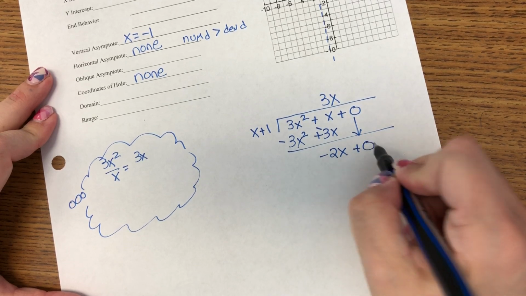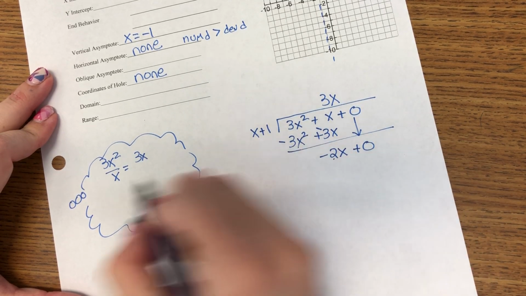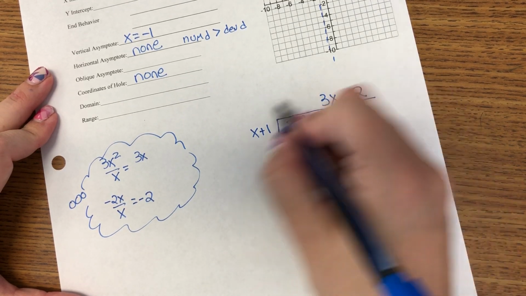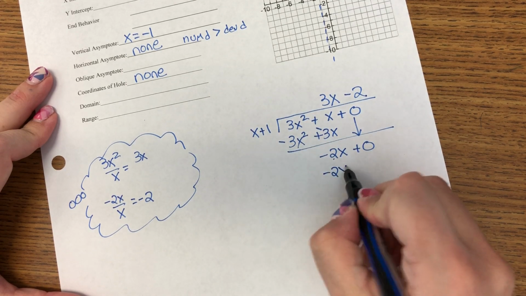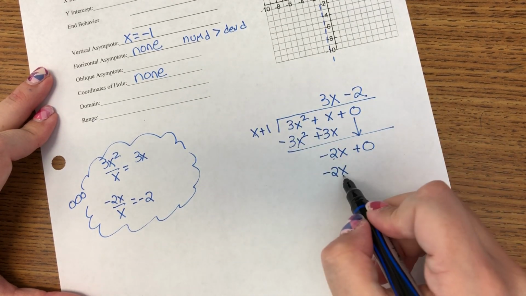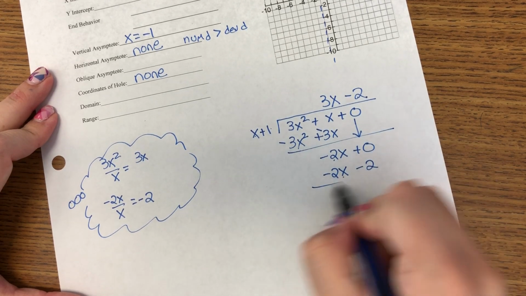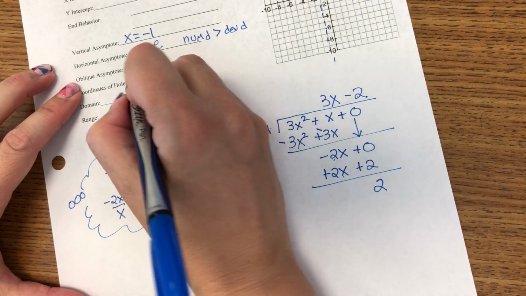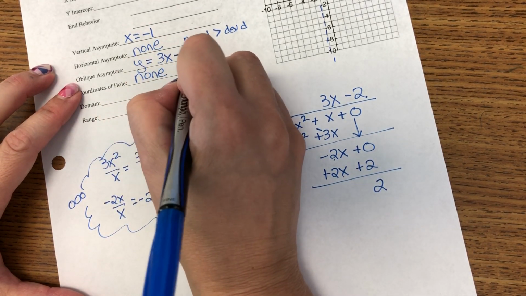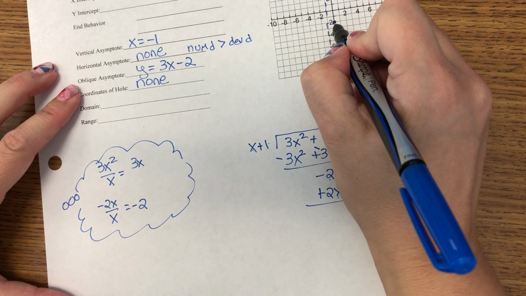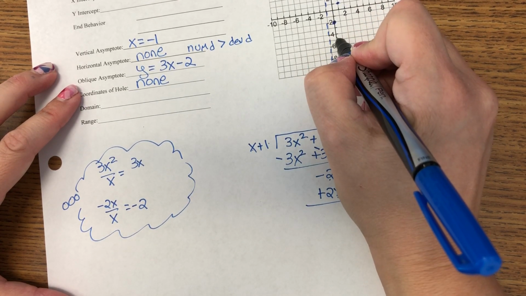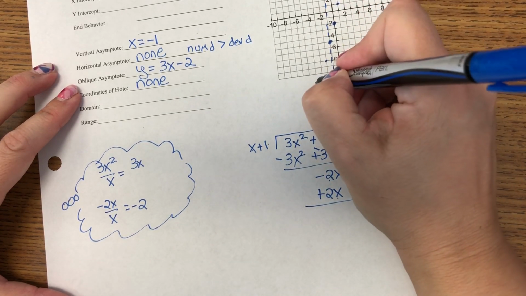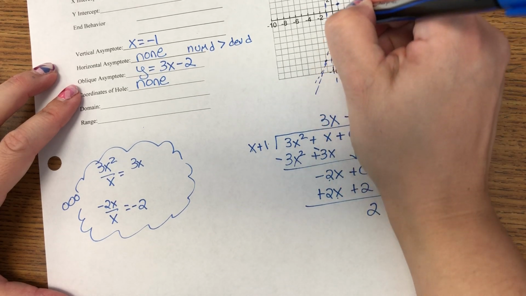and bring down. And then we think again, -2x divided by x is -2. Multiply. -2 times x is -2x, -2 times 1, subtract. The remainder does not matter. Our oblique asymptote is y equals 3x minus 2, up 3 over 1. Down 3 over 1. And I could sketch that.